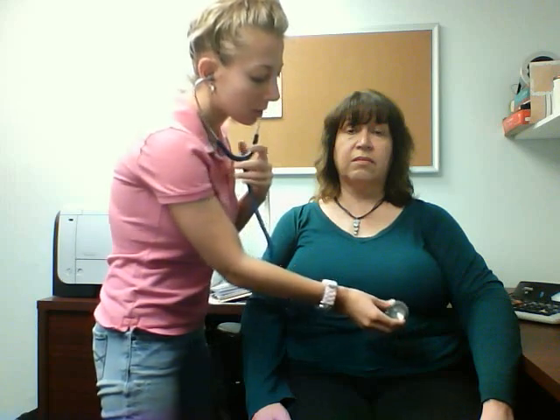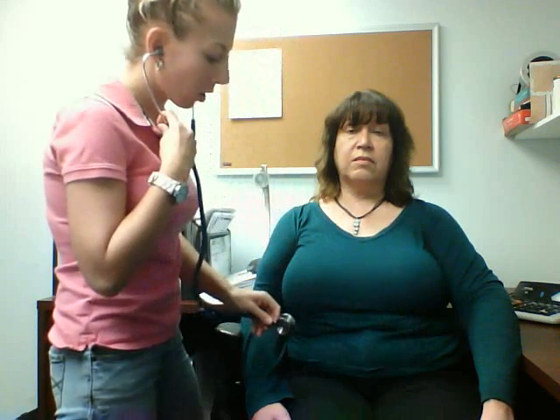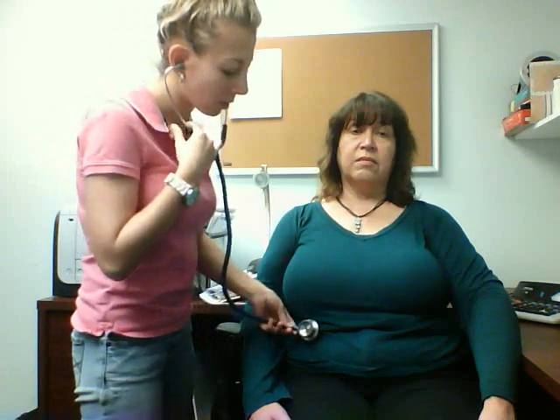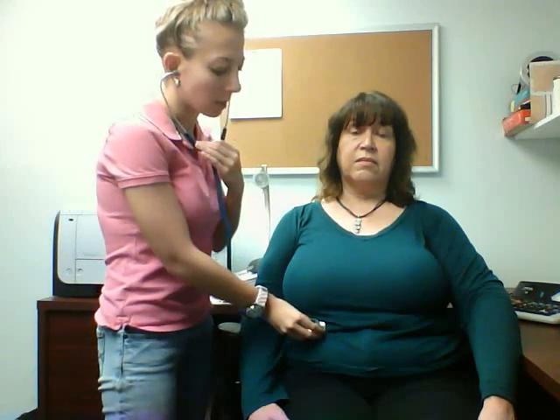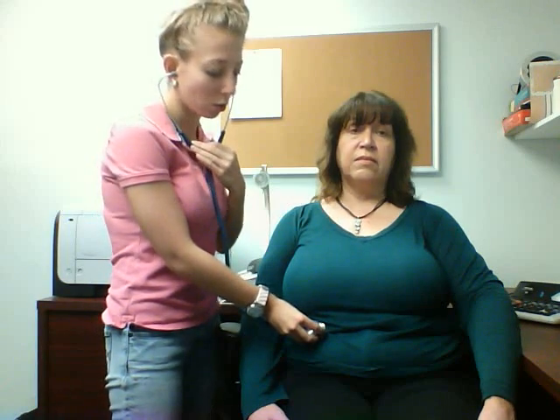And then for a peritoneal friction rub on the left side, just below her rib cage where her spleen is, if I place my diaphragm there and I hear a friction rub, that can indicate an abscess, an infection, or a tumor as well.